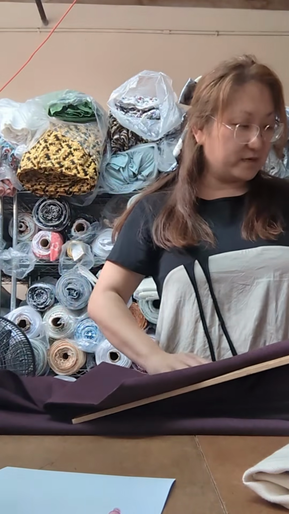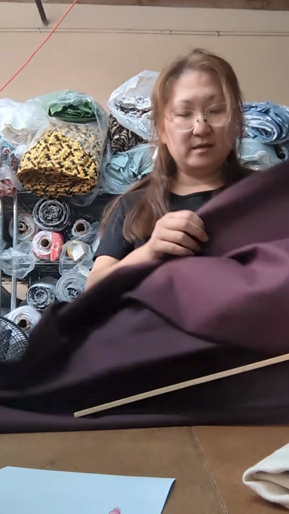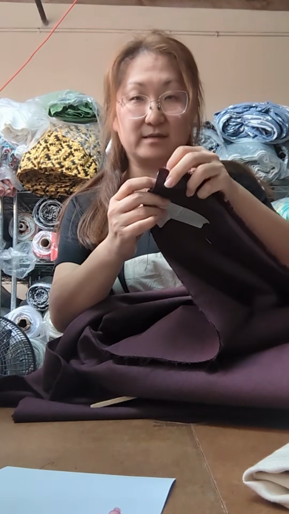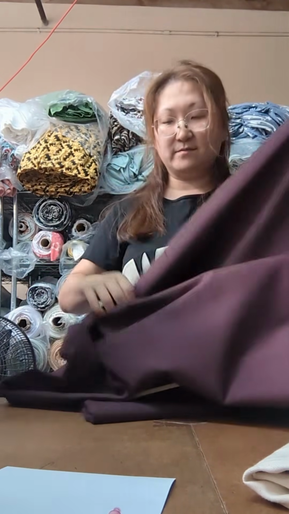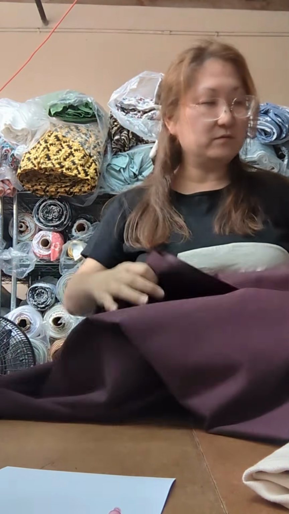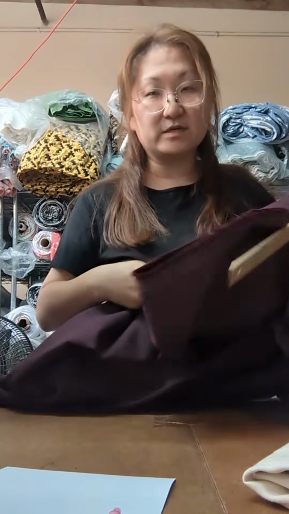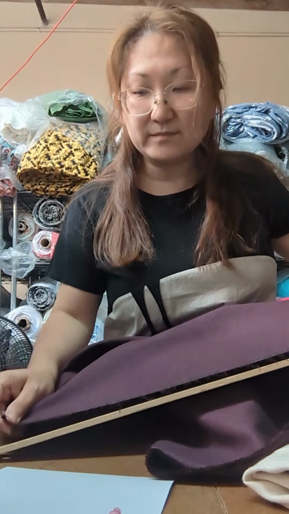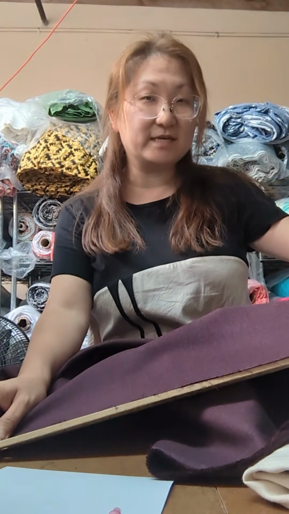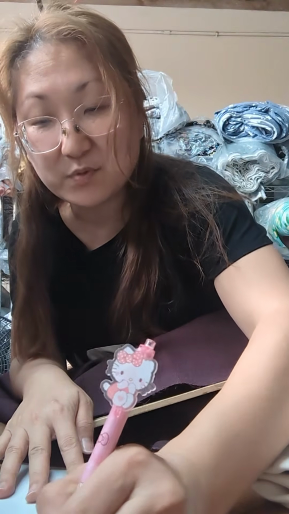Okay, and then we're going to check the width of fabric. To measure the width of the fabric, we make sure it's marked edge to edge, at the even fold, and then we just put it on the ruler. So that is 30 inches folded, so the width of fabric will be 60 inches. So WOF is 60 inches.